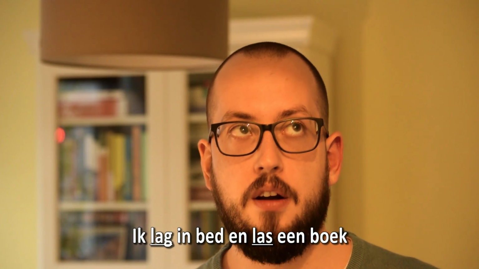A third thing you can do is put them all out in front of you on the table with the infinitive showing, and then you take 2 or 3 cards at once and you try to make a little story out of them. Here I've got liggen and lezen, so I can make a little story like ik lag in bed en las een boek. I was lying in bed and I was reading a book.